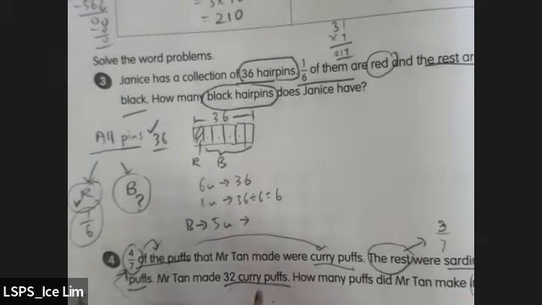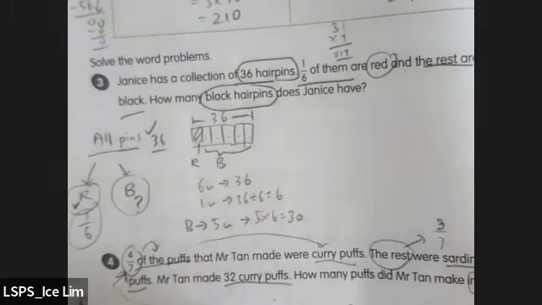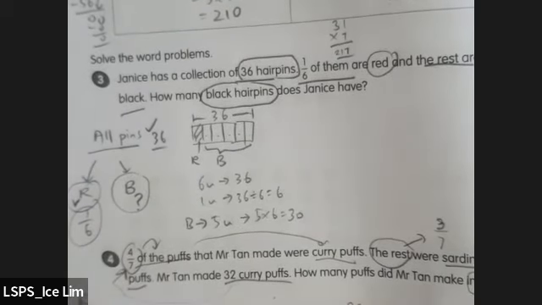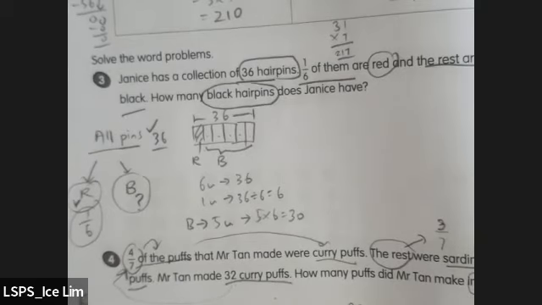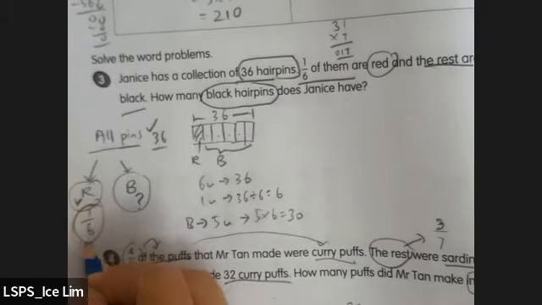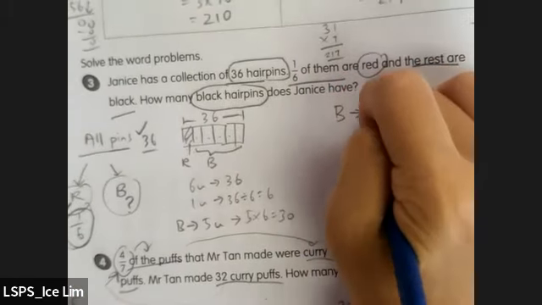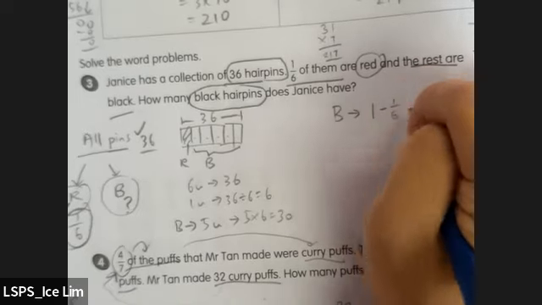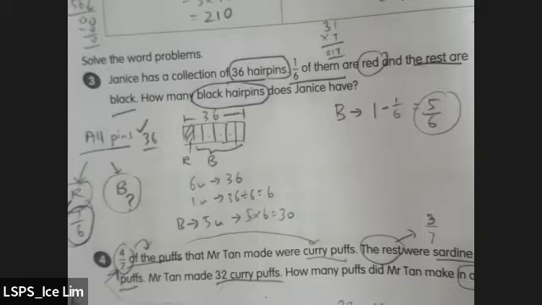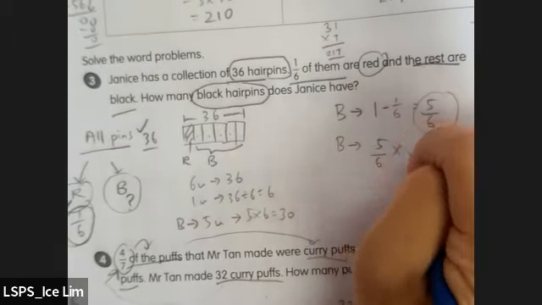So 5 times 6 is 30. But I can do subtraction as well. I can just use 36 minus 6. Now, for me, because I know there's a fraction given, 1/6, I will just take 1 minus the fraction, so black is 5/6. So for me, if I really choose, I will do the cancel actually.